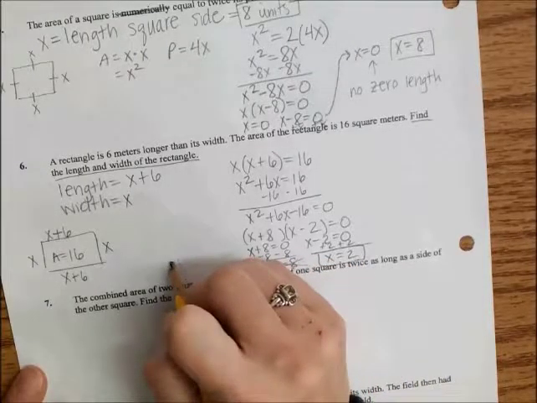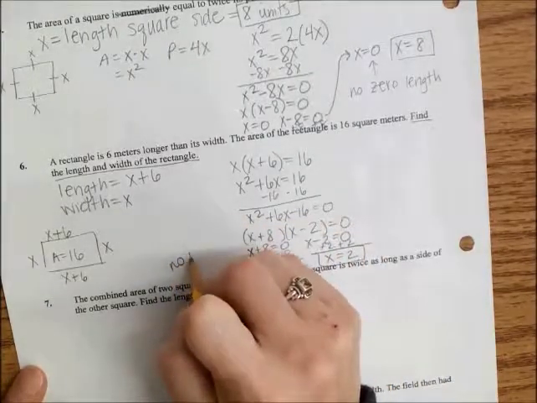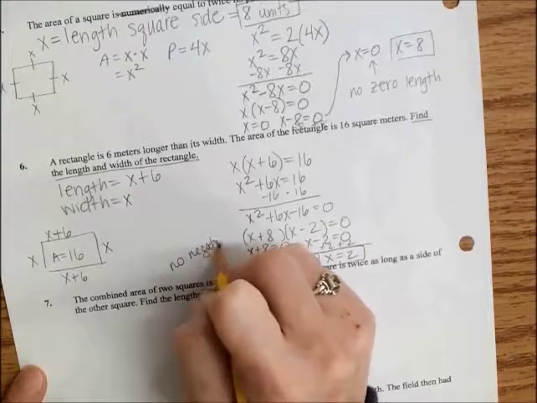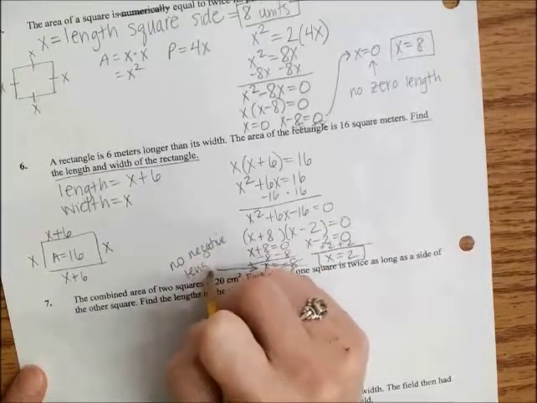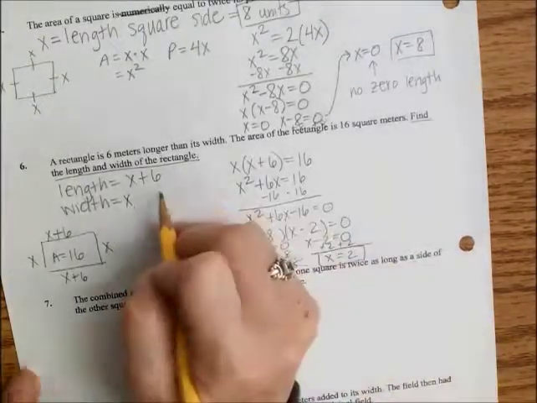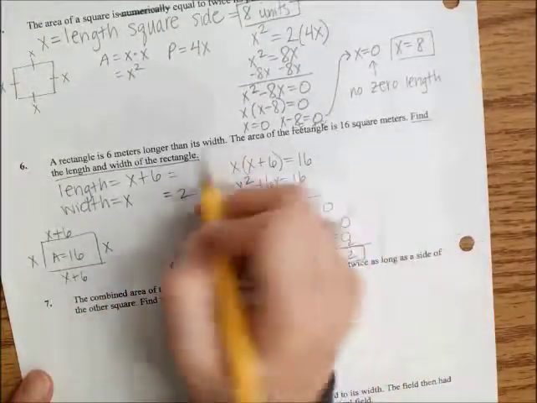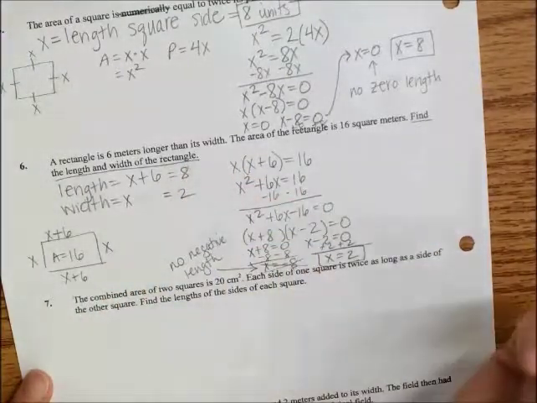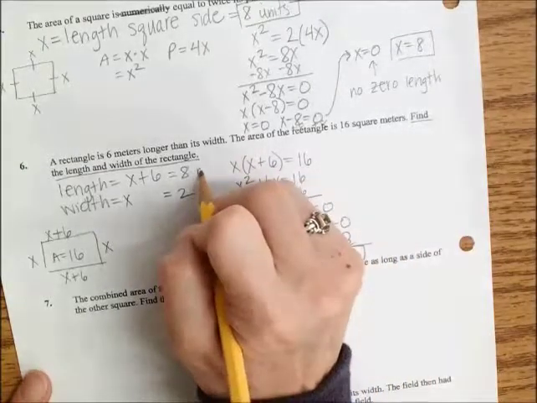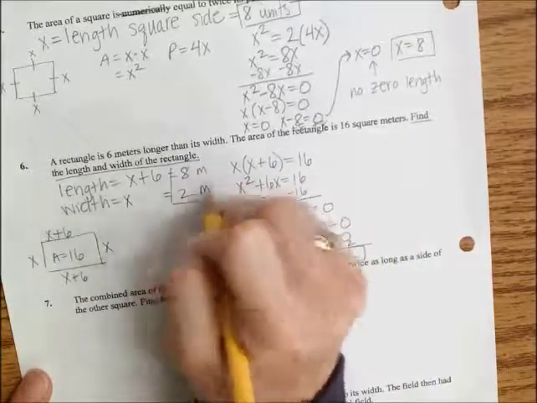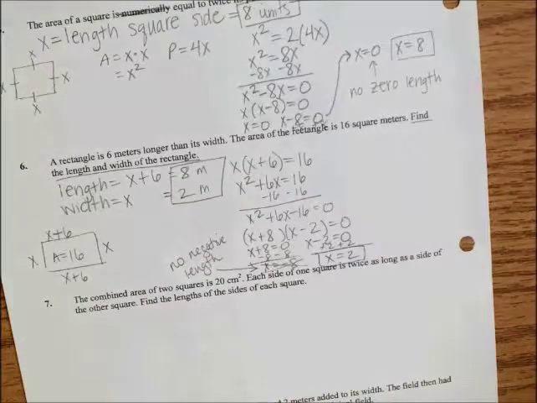So we cannot have a negative length. And so if my width is 2, my length, 2 plus 6, is 8. Okay, and this time it gives us a unit. We'll label that. And that's it for number 6.